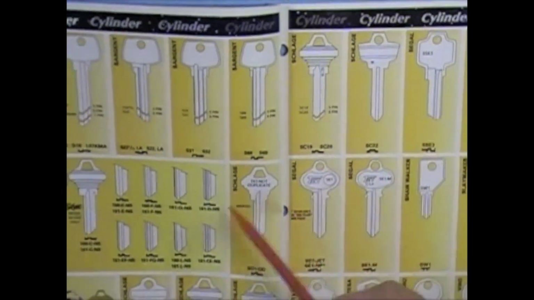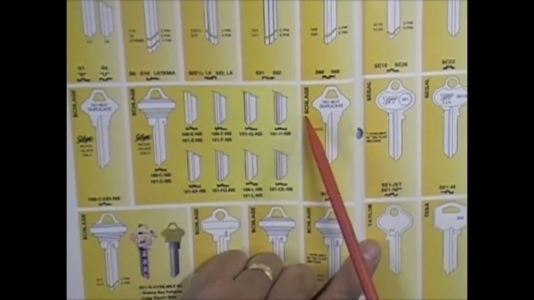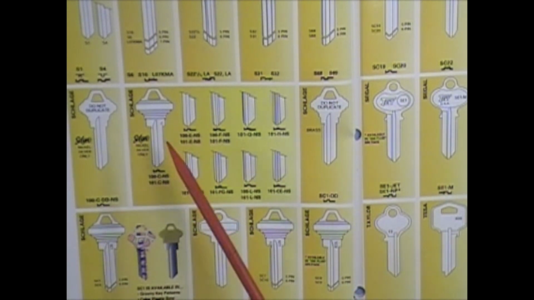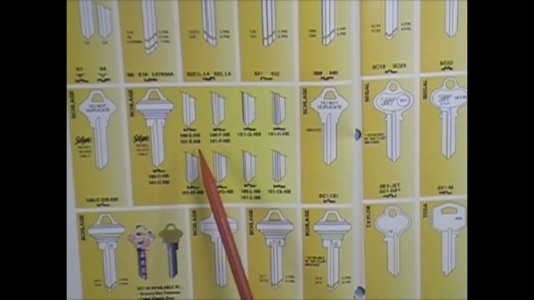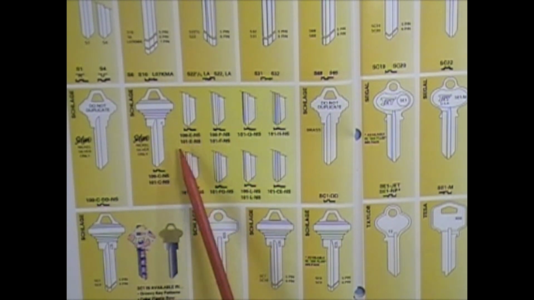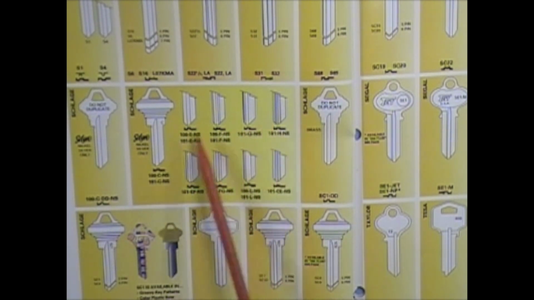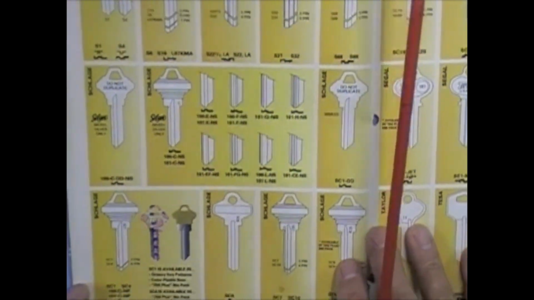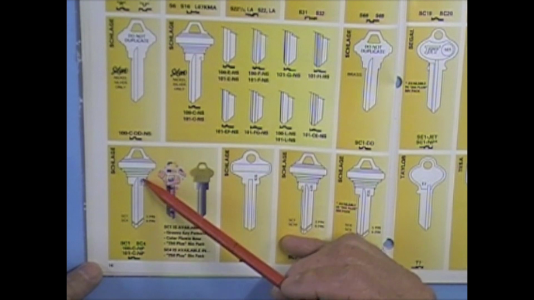And if we continue to flip through the pages, we're going to come to some keys that look like the one that we're looking for. Now we'll notice that there's a number of them that have the same bow. They're all Schlage keys, so we know there must be a difference between all of these keys, or they wouldn't have them in here. And the main difference is going to be in the milling or the grooves of the key and the length of the key. So we have to be cautious as we pick out the correct key blank as far as the grooves go. And you can see here that this is the standard Schlage key, the SC1.